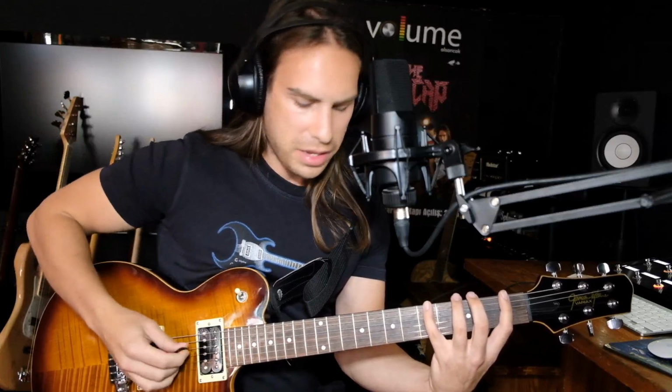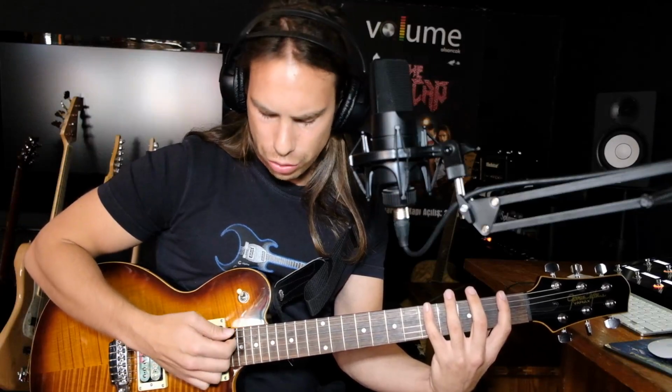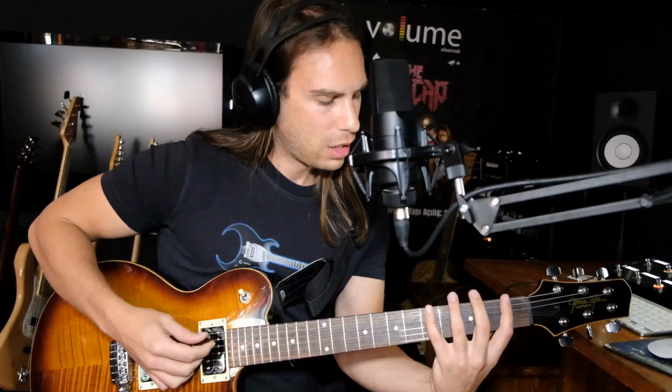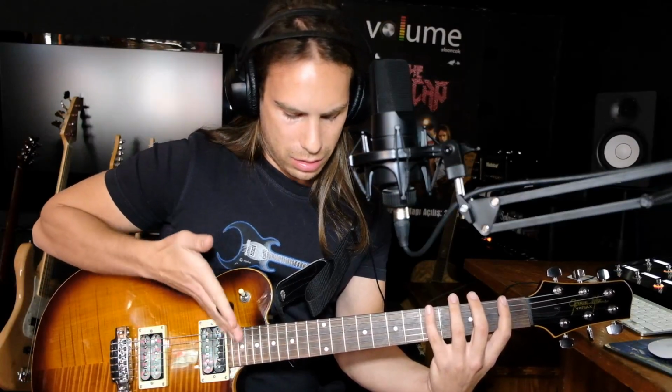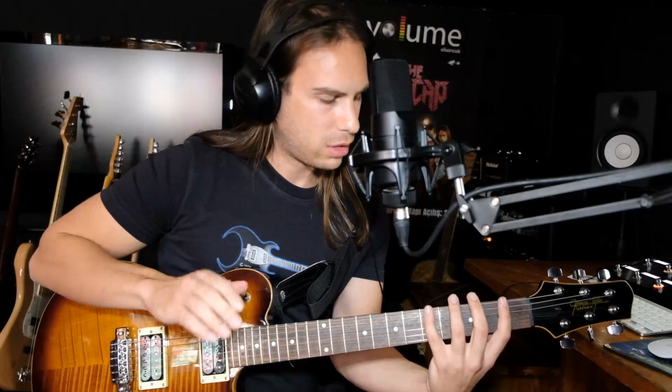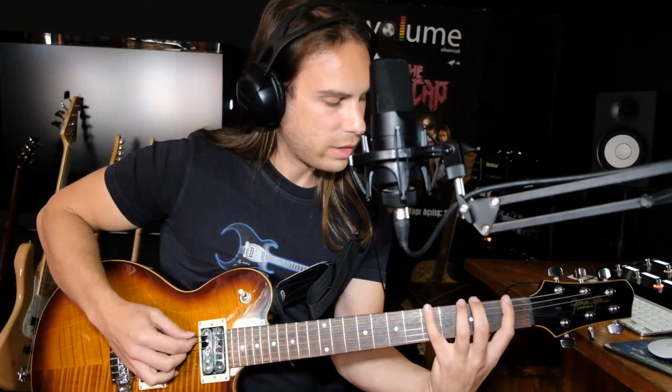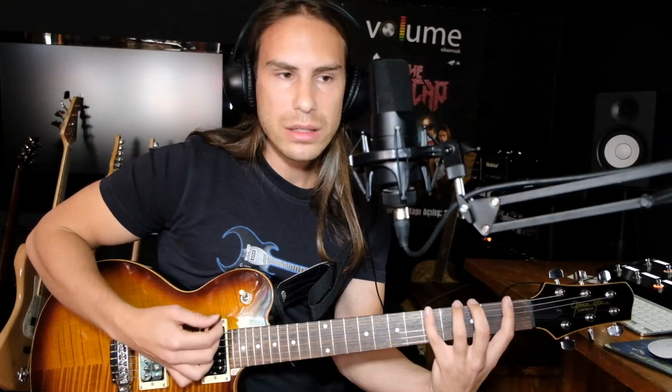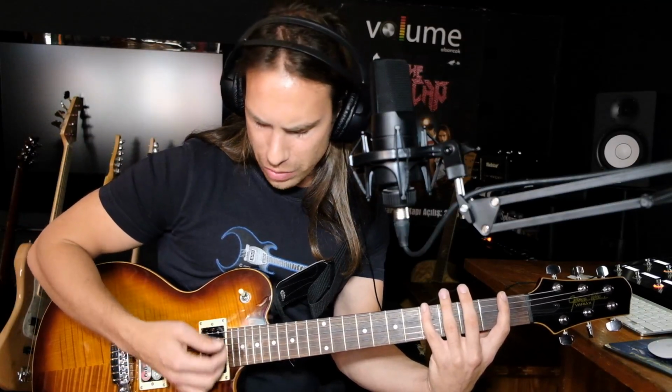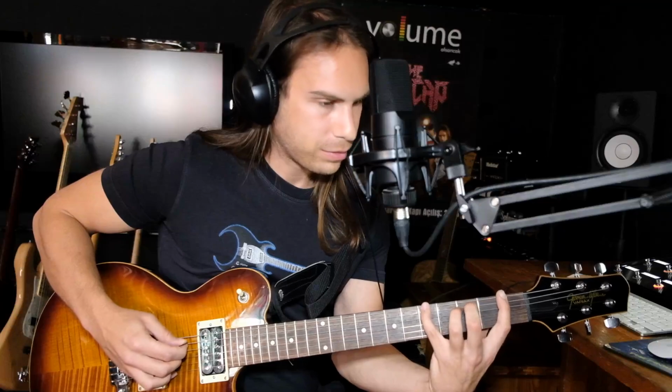If you want to play sweep picking, the idea is to pick through in only one direction. So if I'm going down the scale, I'm always playing down picks and sweeping the strings.